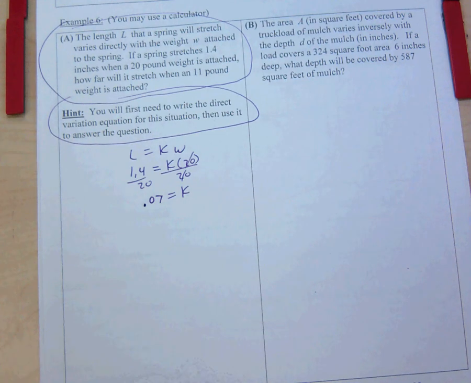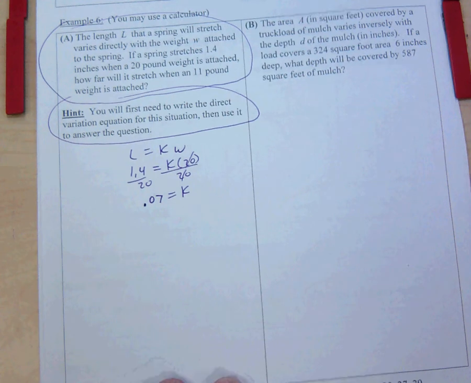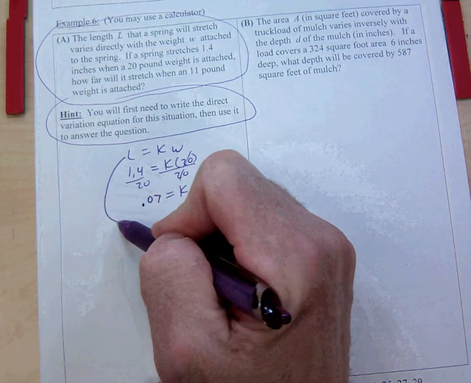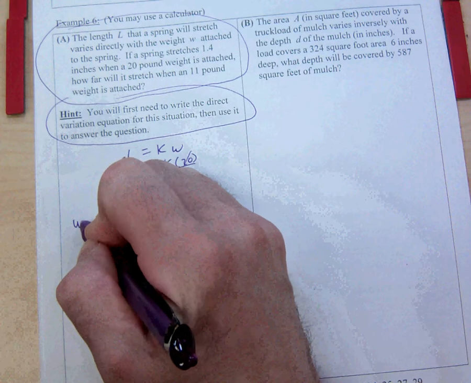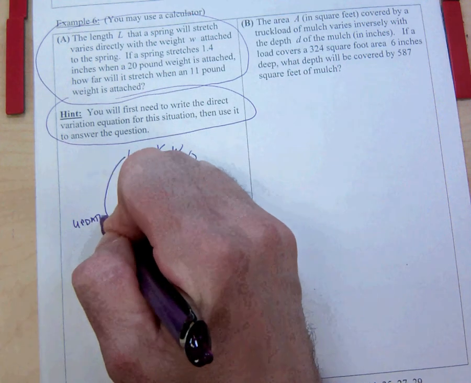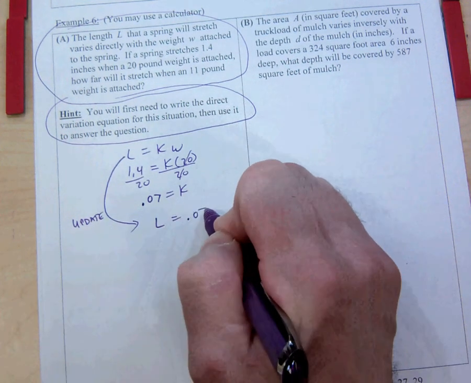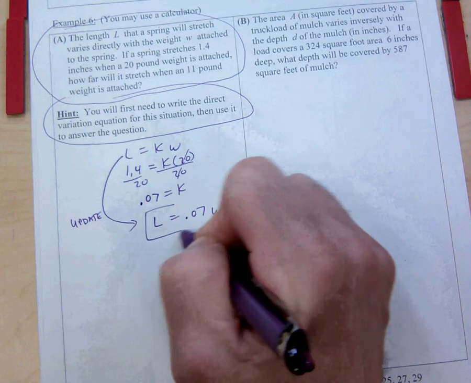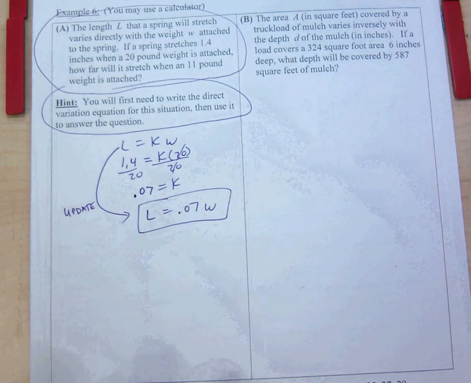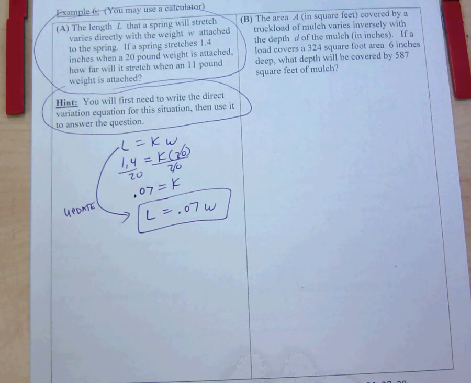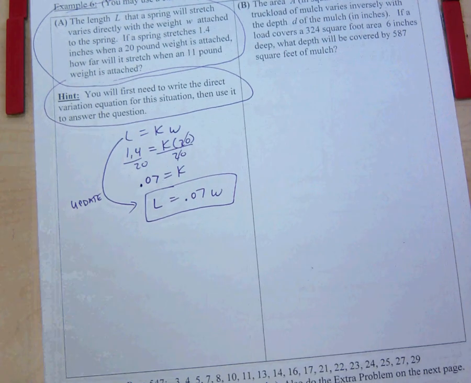Now what? Now that I have my K, I have to what? Update this. Okay, so I'm going to update it to write my L equals 0.07 times my W. Okay, but now I have not answered the question yet. What was the question I was trying to answer, Jake? I was trying to find what?